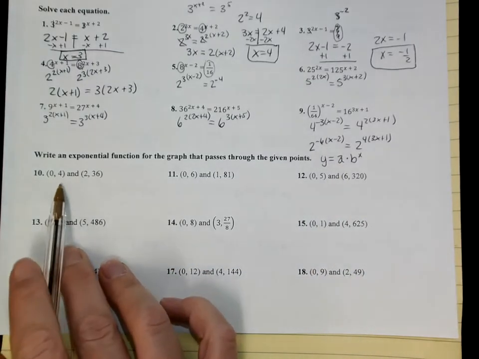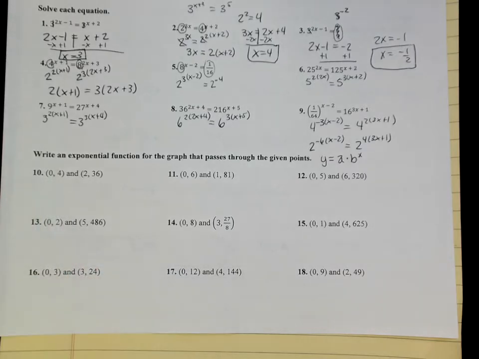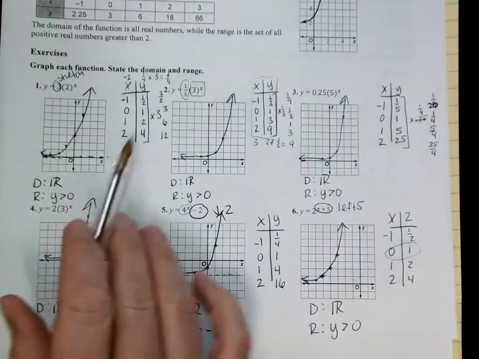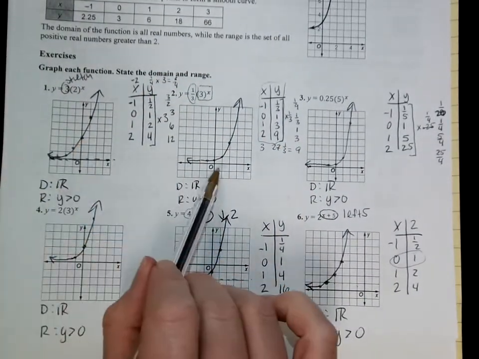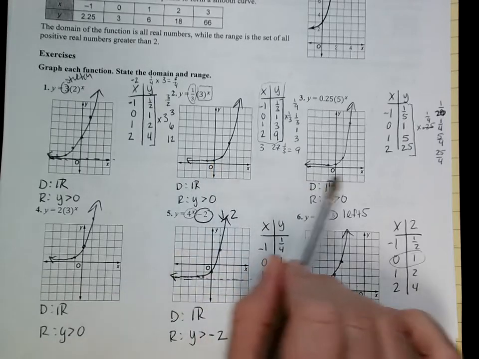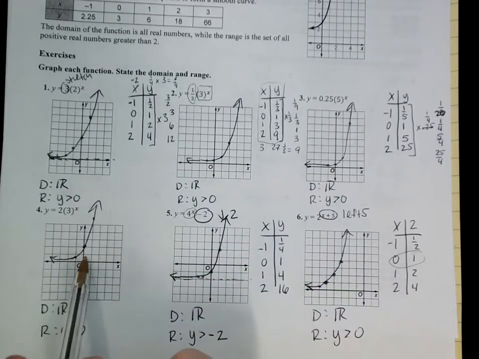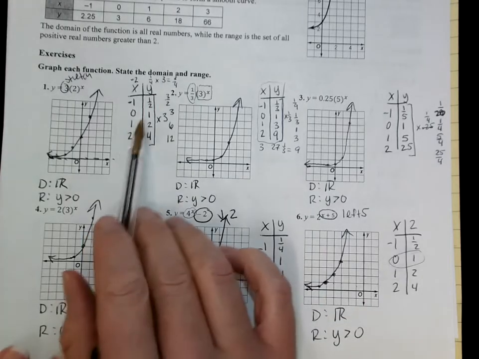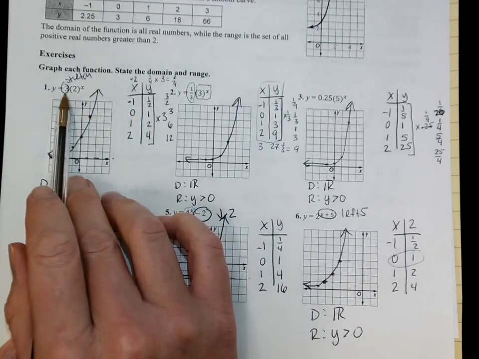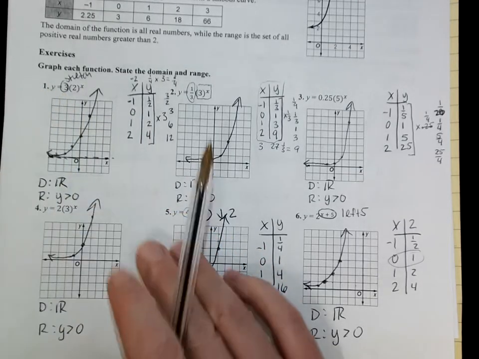And if you remember when we graphed the other day, looking back at this, our 0 point, so like this one, is at 0.3. This one is at 0.1/3. This one's at 0.25, 0.2. That one doesn't count because it's been moved. 0 is always going to give you this number in front, the a point.